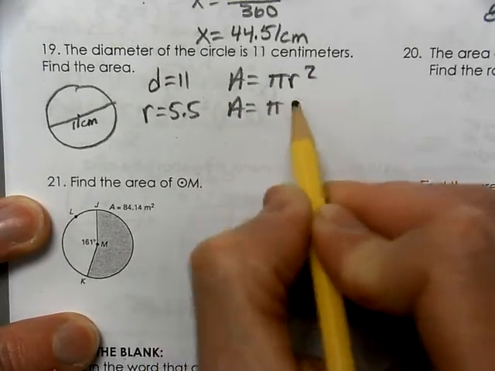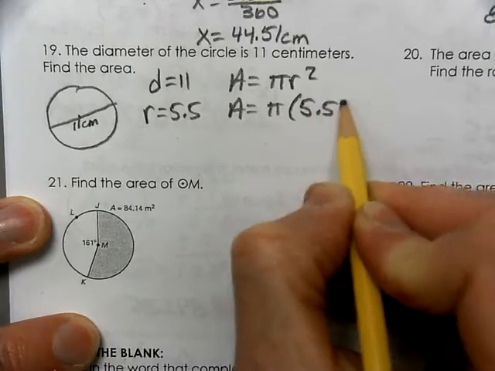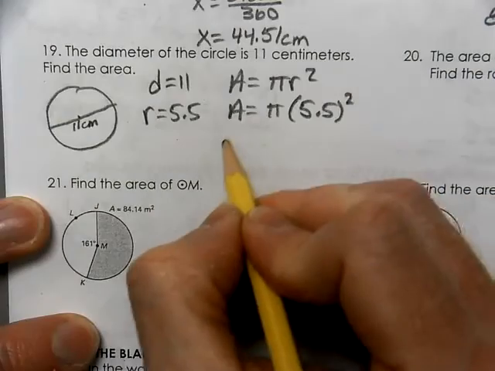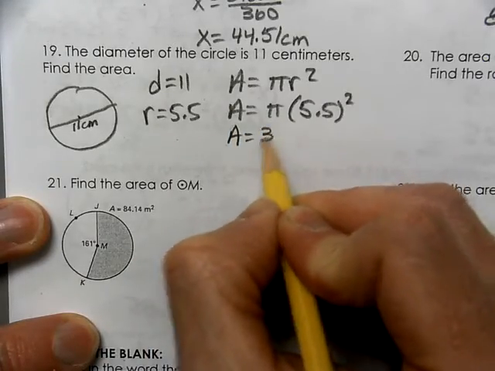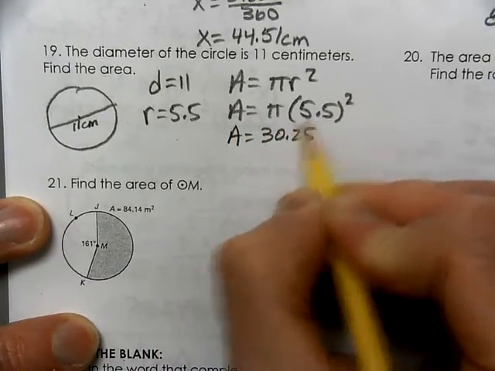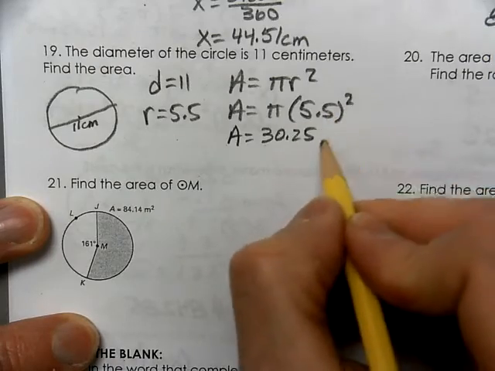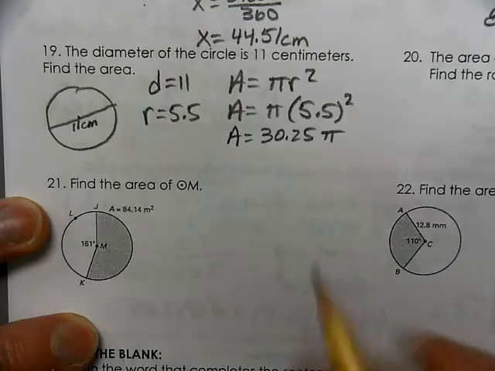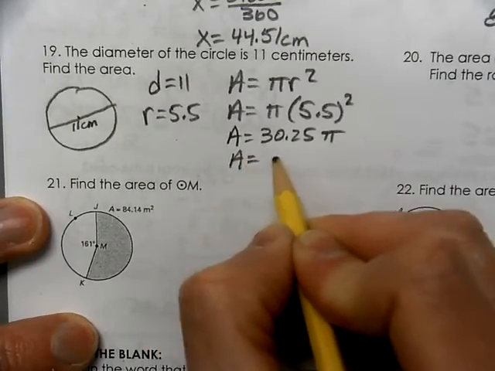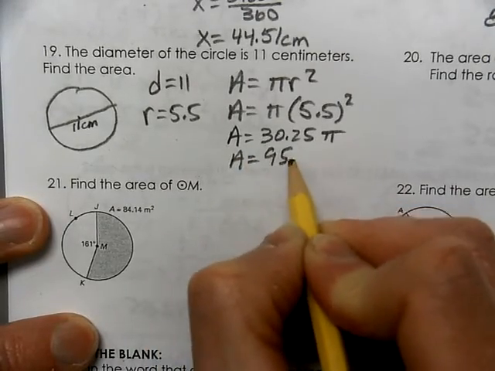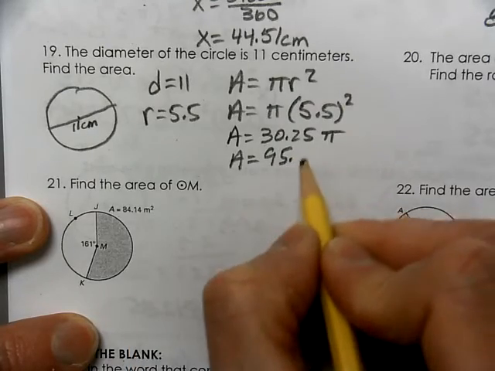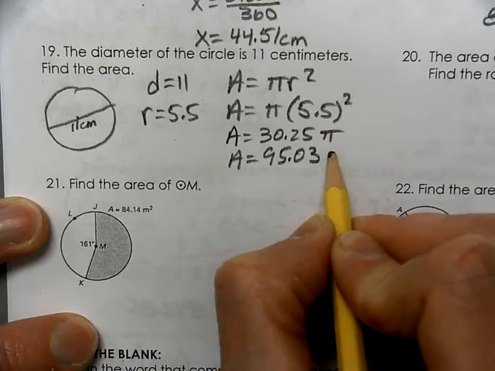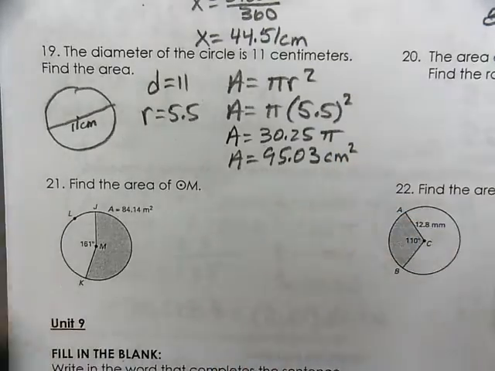So the area is going to equal pi times 5.5 squared. So that's going to be 30.25, which is 5.5 squared, times pi. Timesing it by pi, we get 95.03. And those would be centimeters squared because it's area.